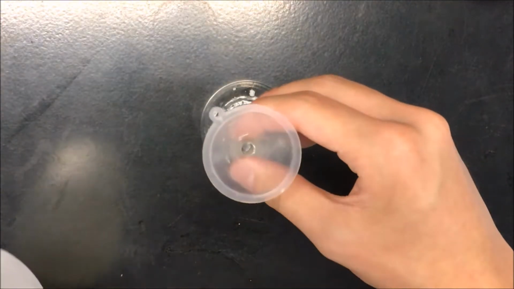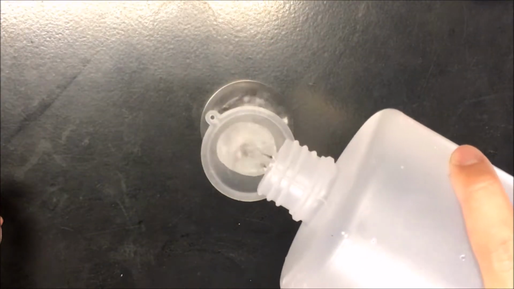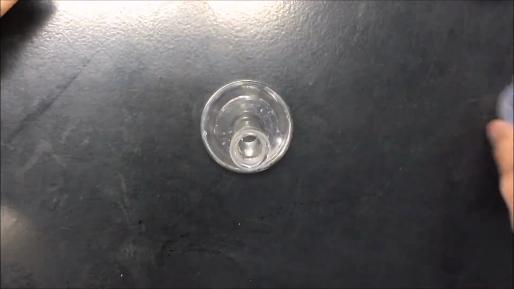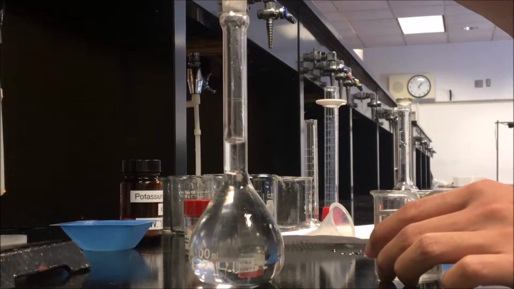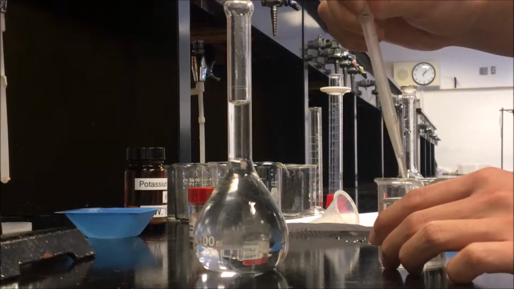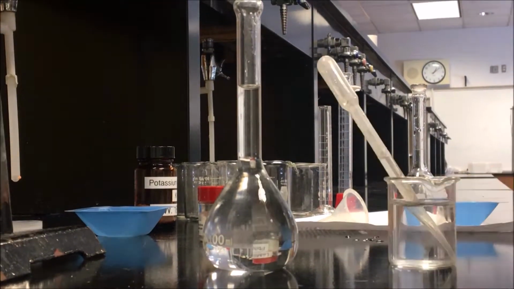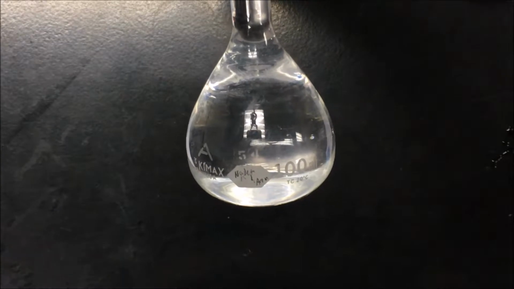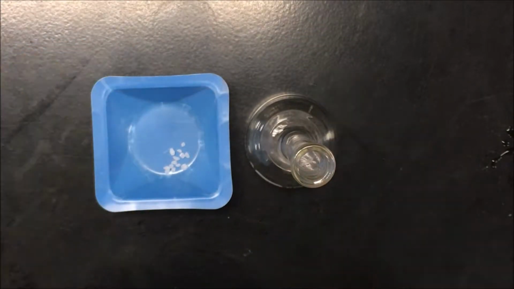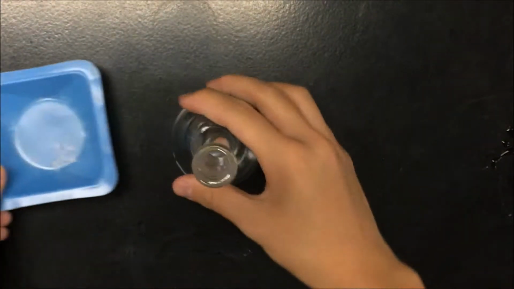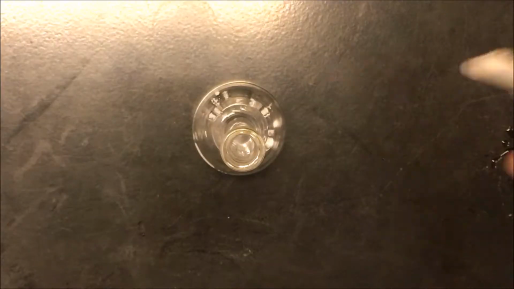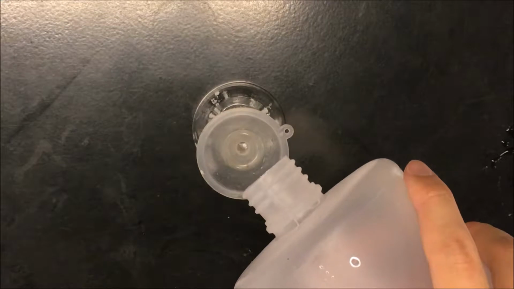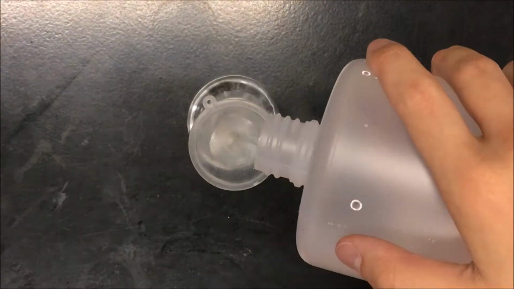Use a funnel to add water to the flask and make sure to mix constantly. At the end, take a dropper and carefully add water so the meniscus reaches the line indicated on the flask. Now, prepare the potassium iodide solution the same way you prepared the lead-2 nitrate solution. Make sure not to spill any of the compound while putting it into the flask.